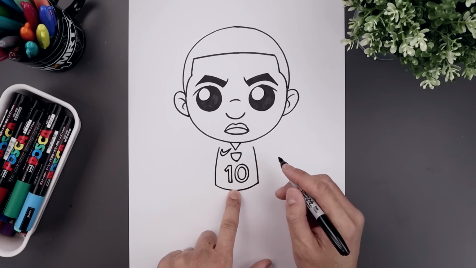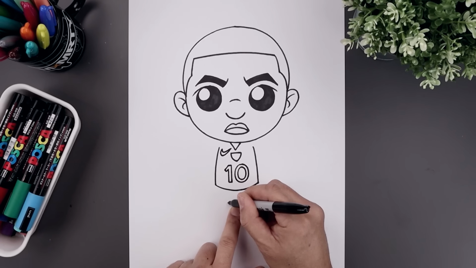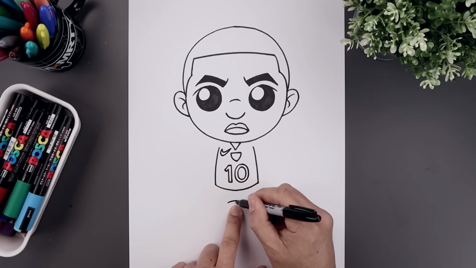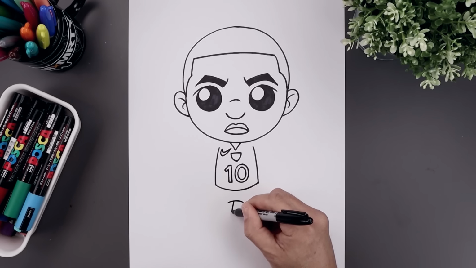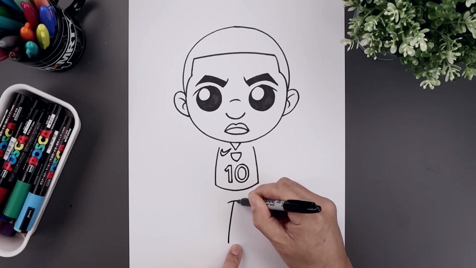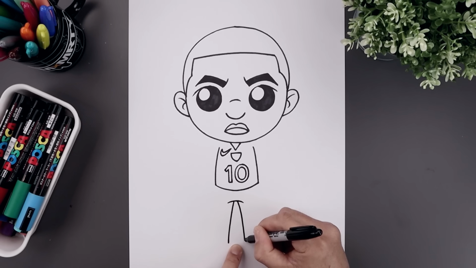Let's go back to the center of the body, step down and add a curve, going up and then down. And then leaving a gap in the center, go to the left side, curve the leg going out and down towards the left heel, move over towards the right, go out and down towards the right heel.